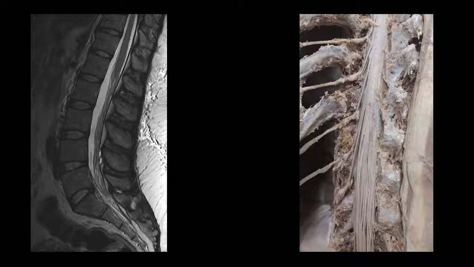Time to label the conus medullaris and cauda equina on these images. On the right, I've zoomed in on the same cadaver we looked at in the last few slides, but in the next slide, I'm going to show the same picture zoomed in even more by itself so we can see the structures more clearly.